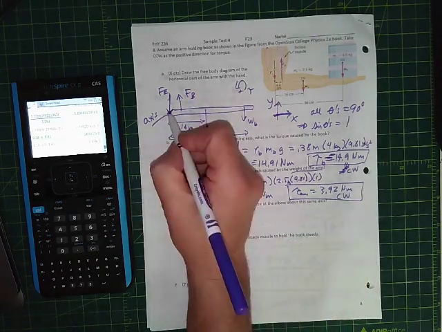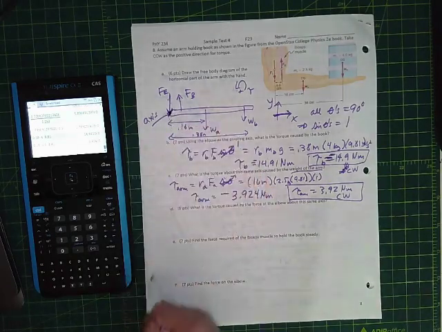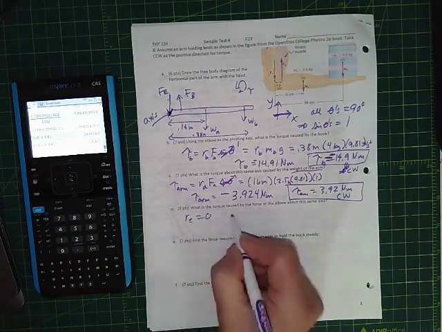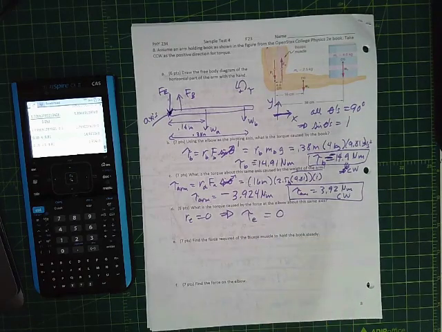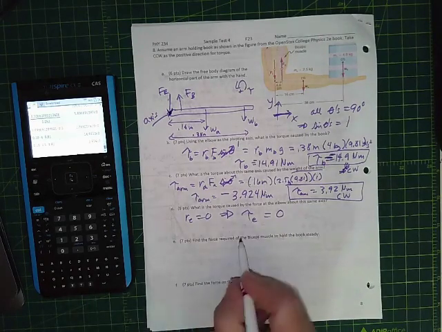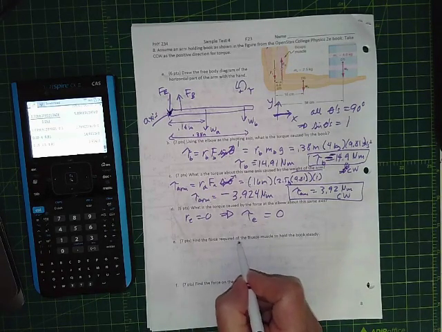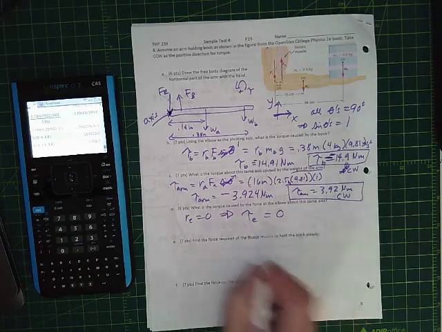So the force at the elbow, Fe, but the axis is here. So Re equals 0. So the torque of the elbow equals 0. Torque of the force of the elbow equals 0. So it's equal to 0. Find the force required of the biceps muscle to hold the book steady. So we're looking for FB.